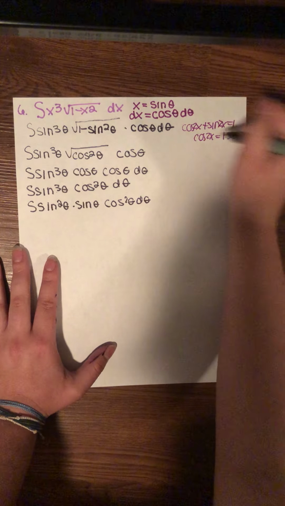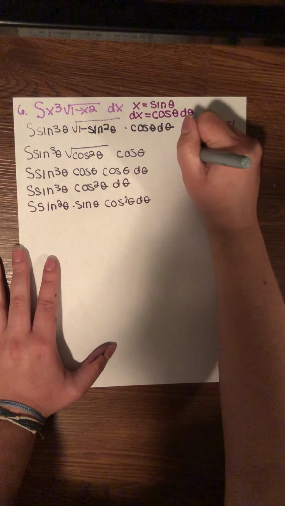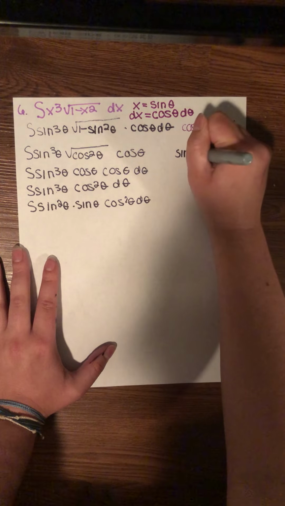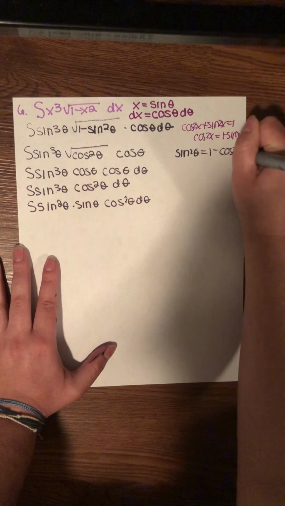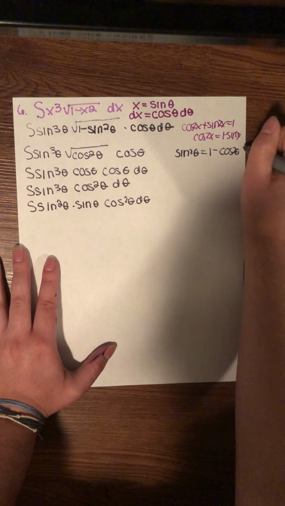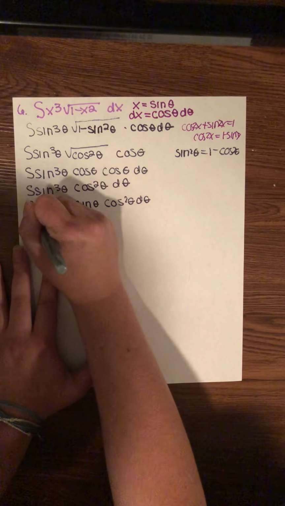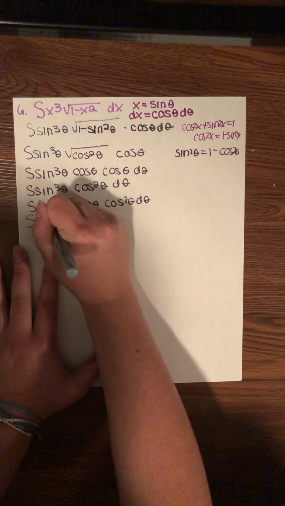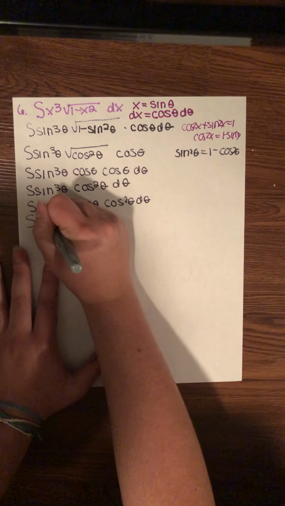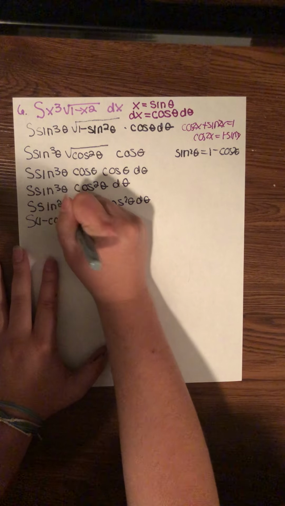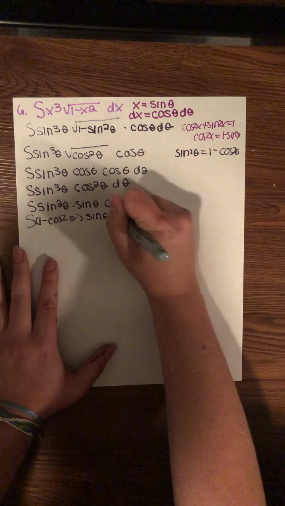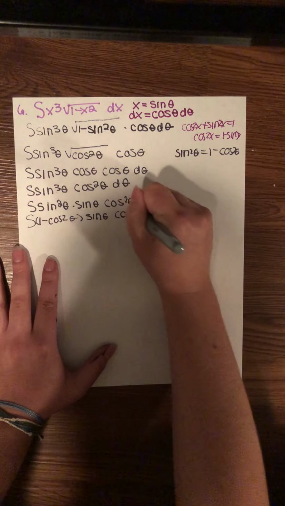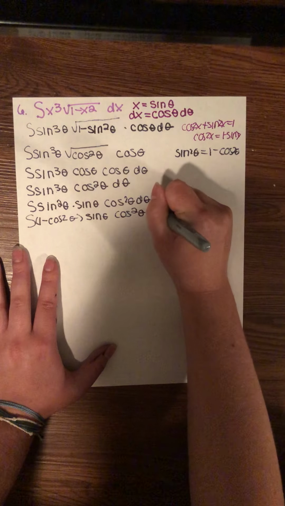And we're going to use this same equation, except we're going to do sine squared theta equals 1 minus cosine squared theta. So we're going to put that in instead of the sine squared to make it 1 minus cosine squared theta times sine theta times cosine squared theta d theta.